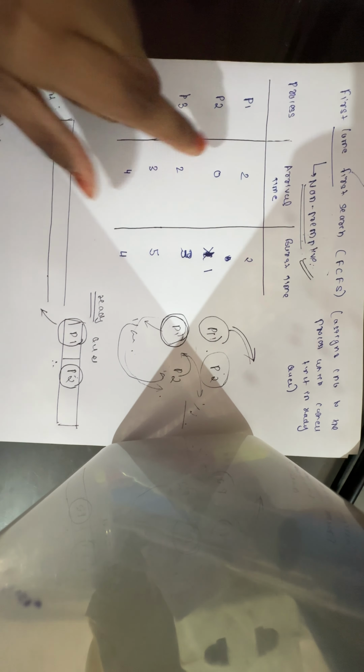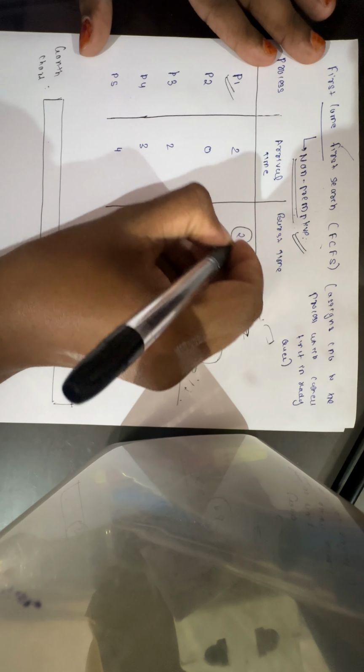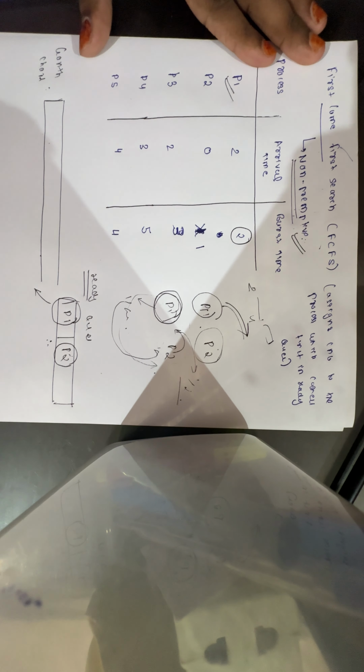For example, P1 arrives at 2 seconds and requires 2 seconds of time. That means it will exit at 4, because 2 seconds of processing is needed here.